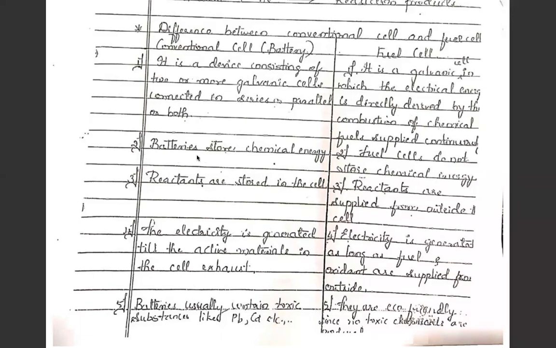And batteries, yes, they are the storage devices. So definitely batteries will store the chemical energy. And fuel cells, no, they do not store any kind of chemical energy. Okay, batteries will store the chemical energy and fuel cells do not store the chemical energy.